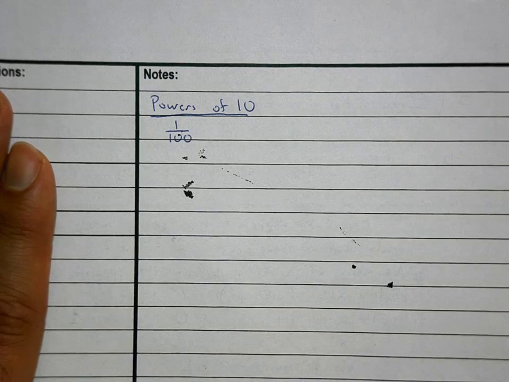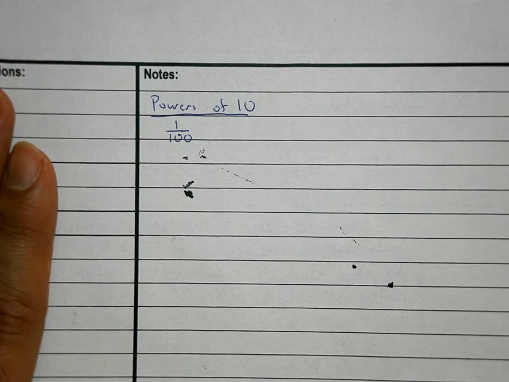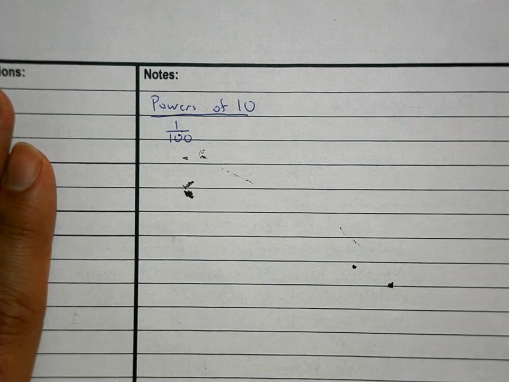Wait, so when they're asking us to turn it into a decimal, it's scientific notation? They just want a decimal, not scientific notation. But if you turn it into a decimal, you get a smaller number, not just a decimal value. For example, let's say you're turning 10 million into a decimal.